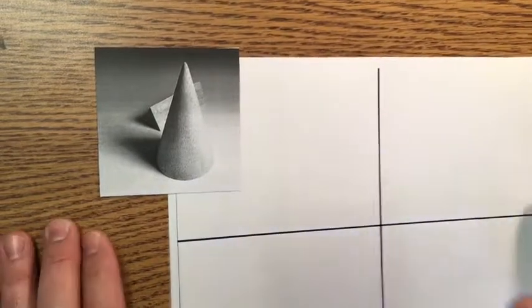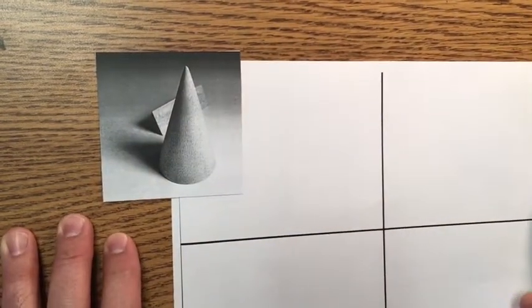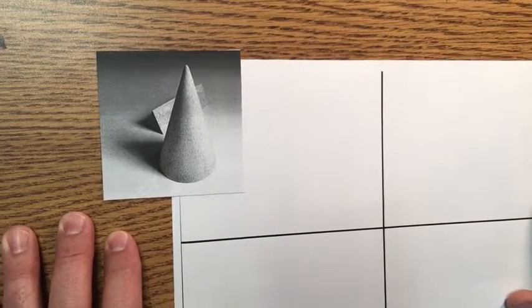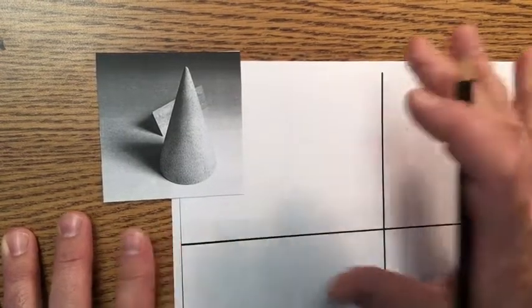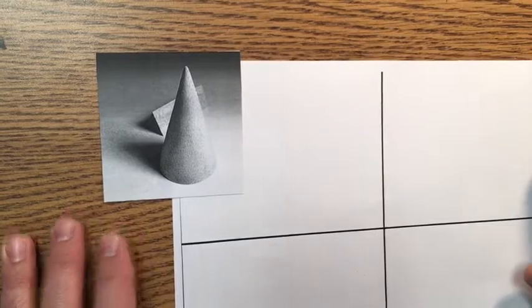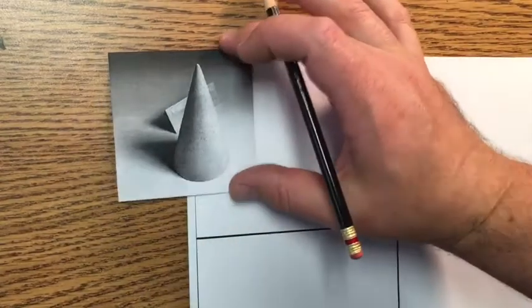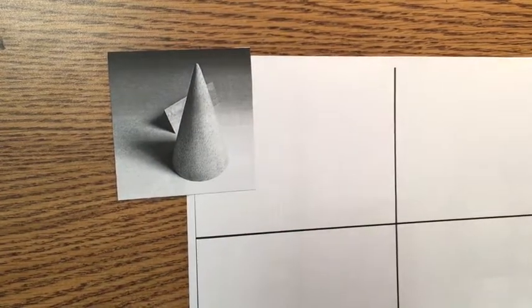Alright guys, here's the deal. We're going to discuss the thumbnails real quick for the Still Life project. Now all of you should have found your reference photo that you would like to use for the Still Life project. So the one that I printed out here, pretty basic, it's some geometric forms.